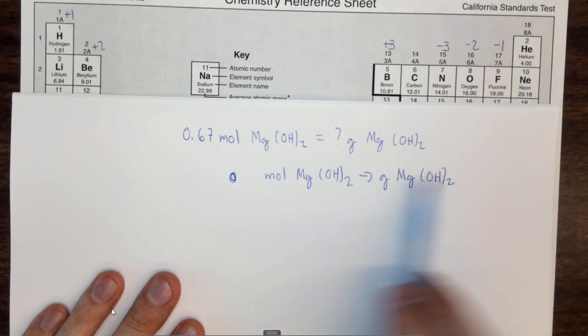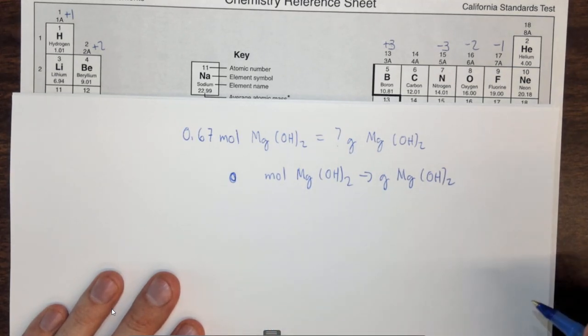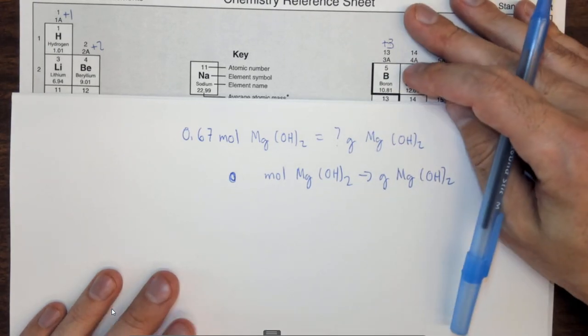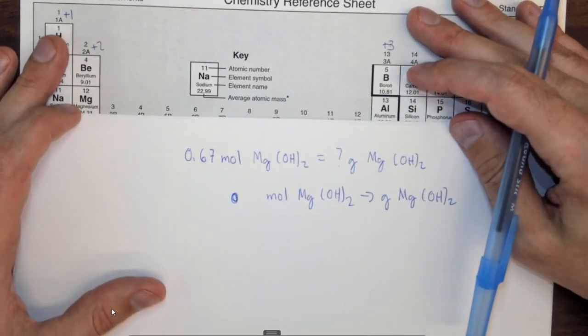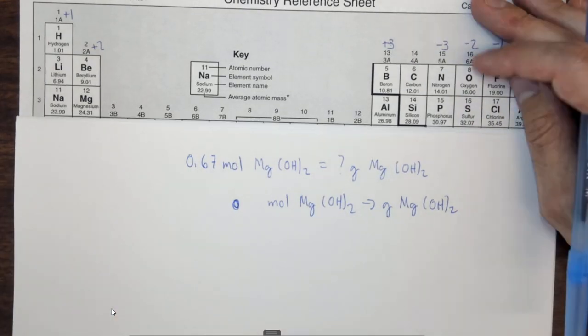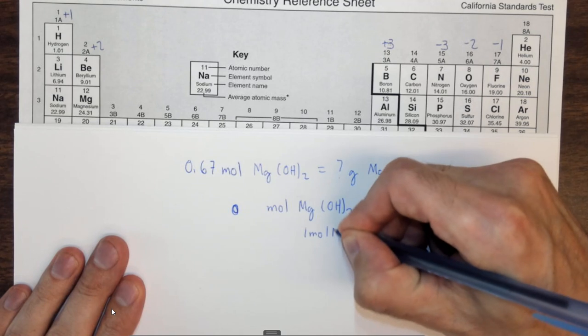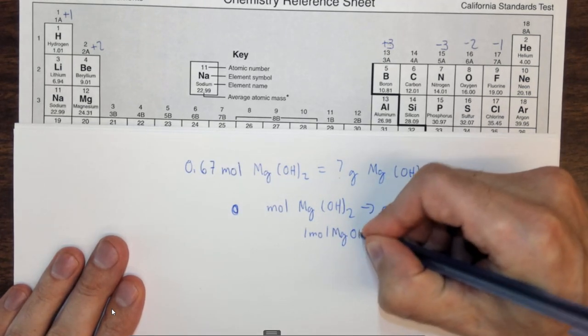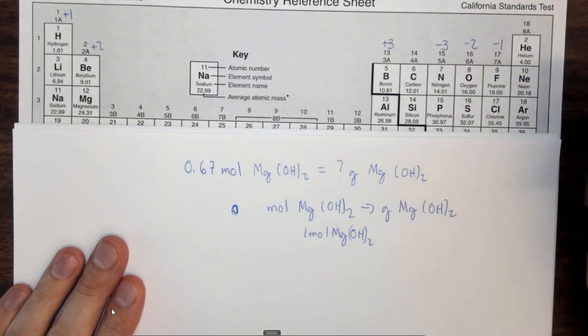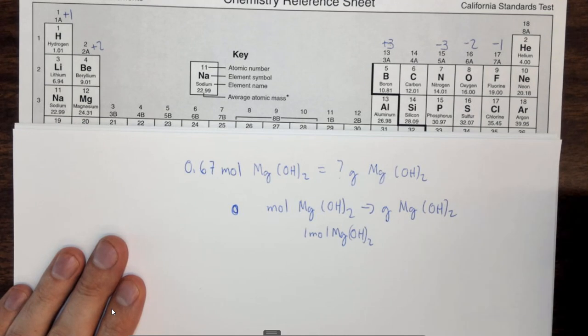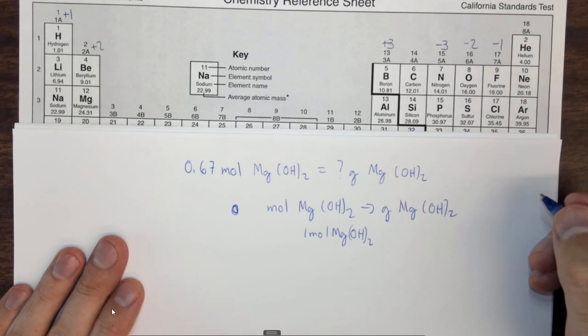And in order to make this conversion, we need an equality. Our equality comes from the periodic table. So the first thing we need to know is that whenever you're using the periodic table, it's always 1 mole. So 1 mole of Mg(OH)2 is going to have a certain mass. Well, how are we going to figure out what that mass is?